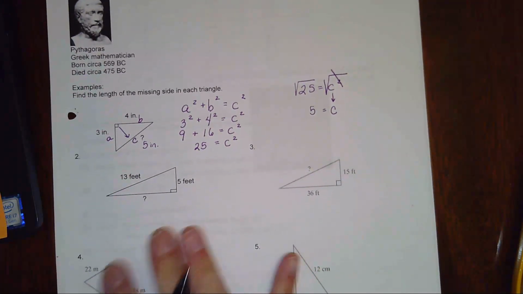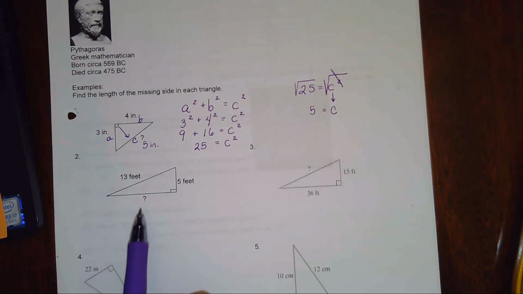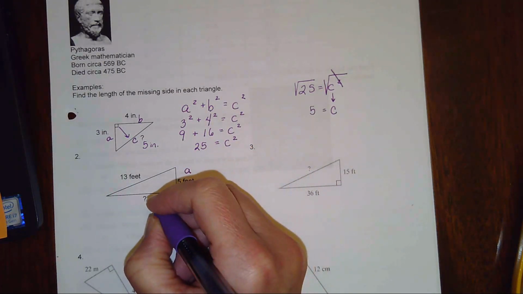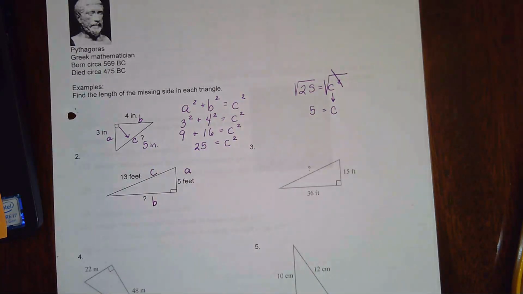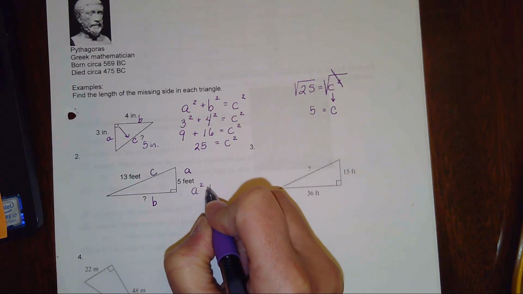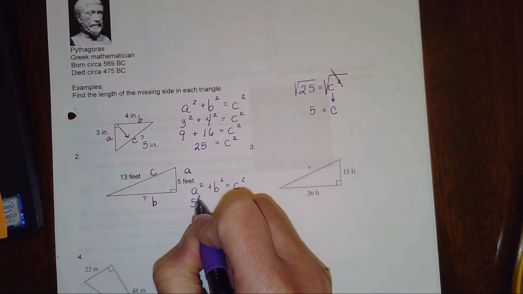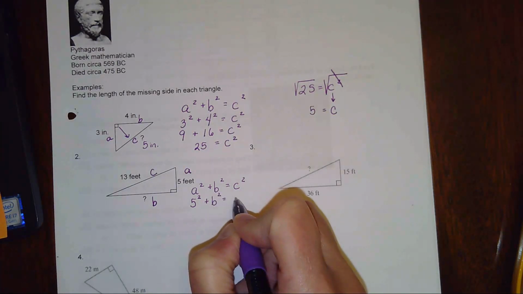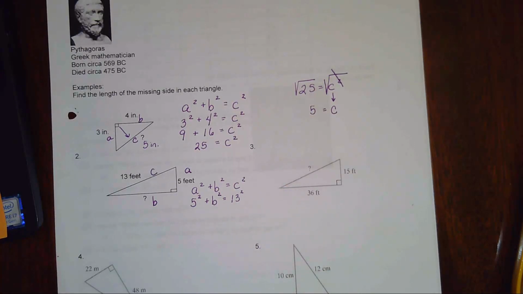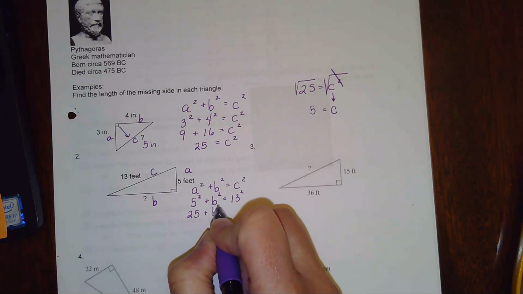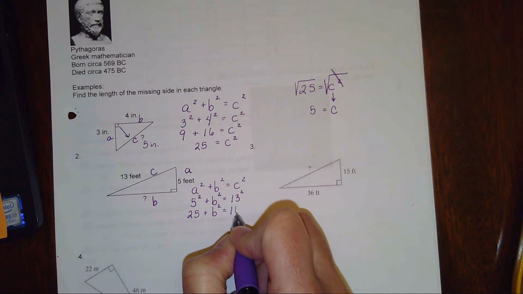Let's try this one. All right. So it looks like we're missing one of the sides. Now you can decide which one you want to call A and which one you want to call B. It doesn't really matter. I'm going to go A, B, and C. So A squared plus B squared equals C squared. A is 5 squared. B we don't know. And we know the hypotenuse is 13. So 25 plus B squared equals 13 squared, which is 169.